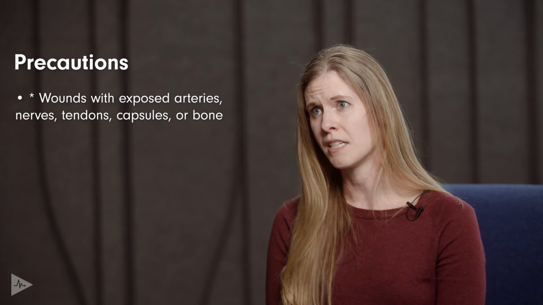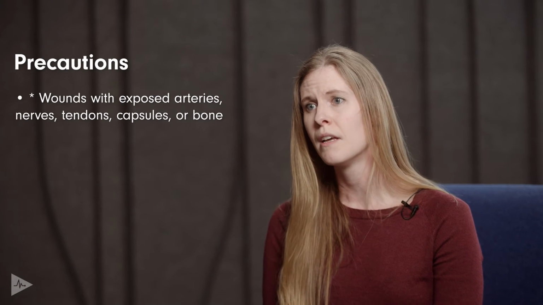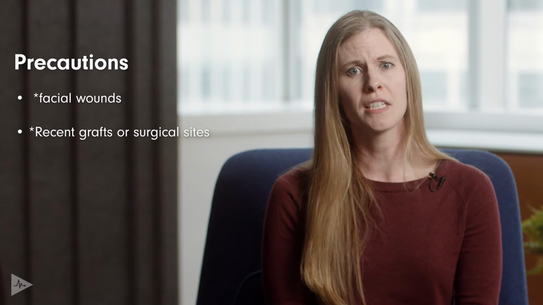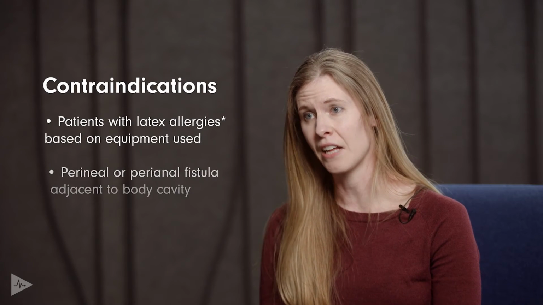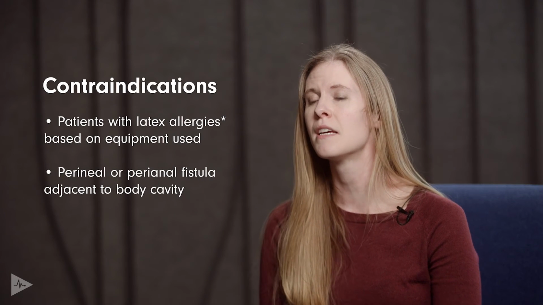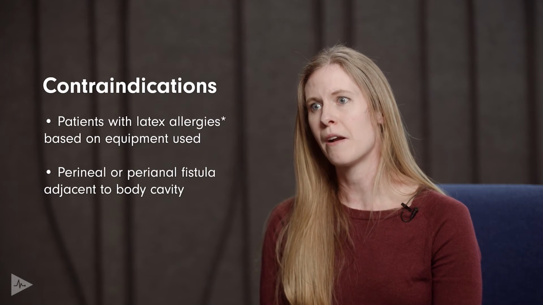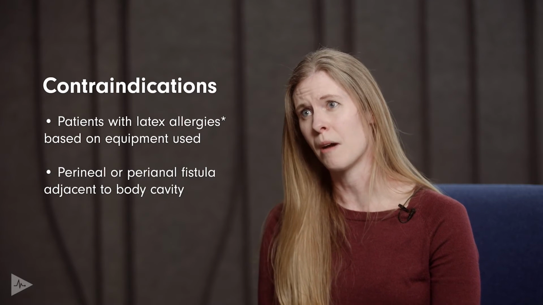Other precautions are wounds that might have exposed arteries, nerves, tendons, joint capsules, or bone, any wound on the face, and any recent graft or surgical site. Contraindications for this technology include patients that would have a latex allergy based on the equipment that's used, and any perineal or perianal fistula that would be adjacent to a body cavity.